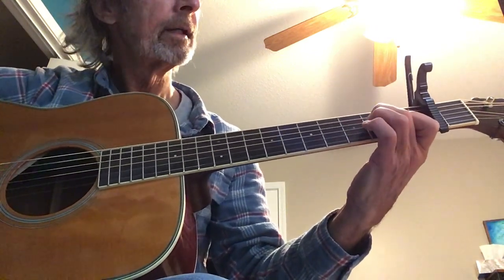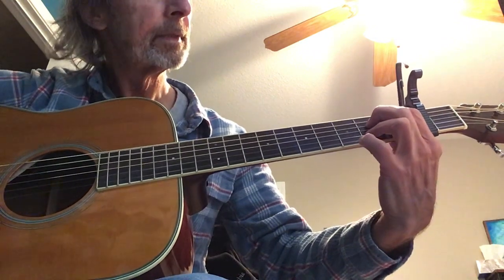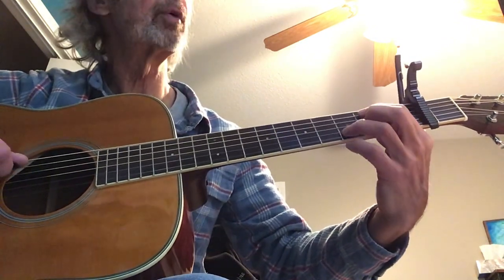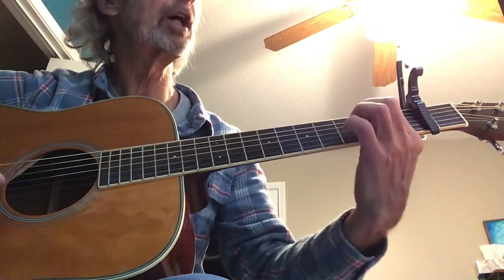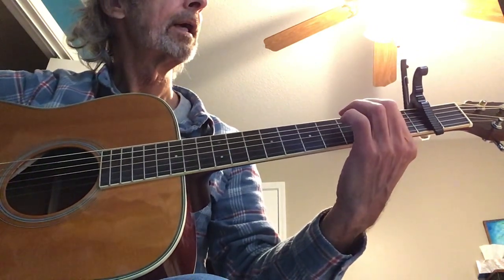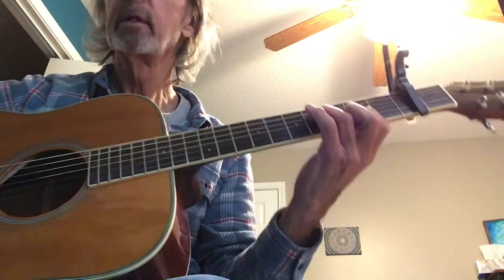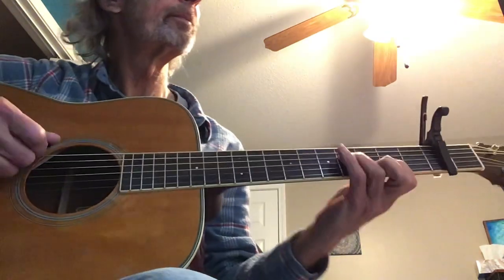Open A sharp. Then we get back to the inverted G chord. Little arpeggio. Now we're on the third line, first measure. Nice full D chord.